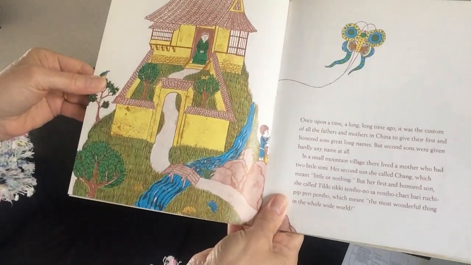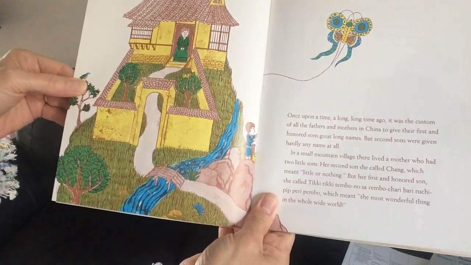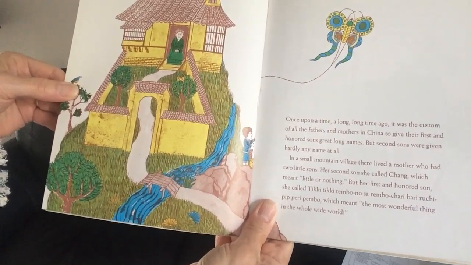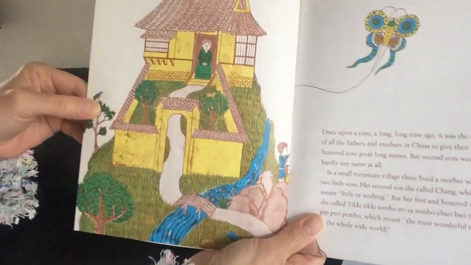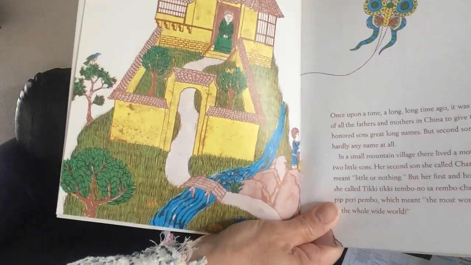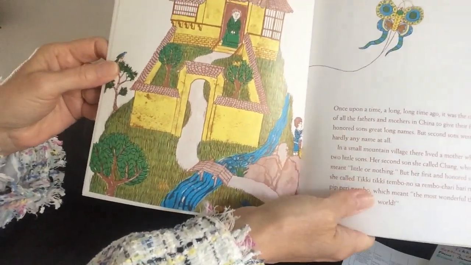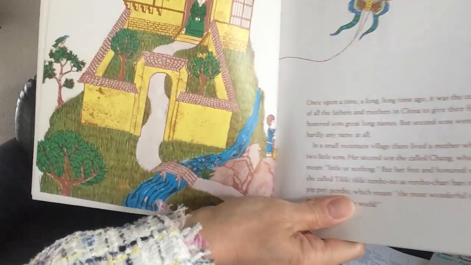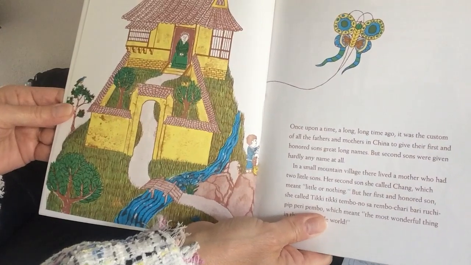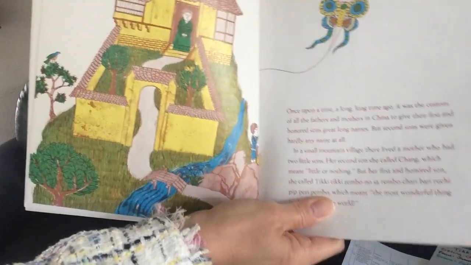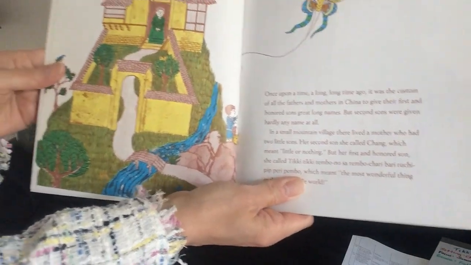Once upon a time, a long, long time ago, it was the custom of all fathers and mothers in China to give their first and honored sons great long names. Now, you heard 2 of our vocabulary words already. Custom, something they do again and again, and honored, something is treated with special respect. So it was a custom of all fathers and mothers in China to give their first and honored sons great long names. But second sons were given hardly any name at all.